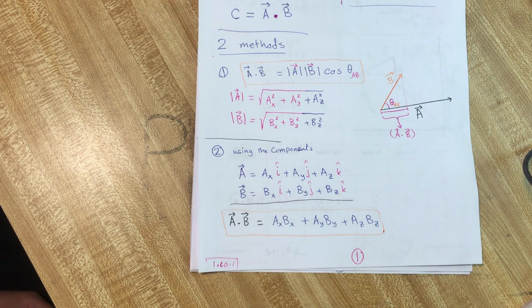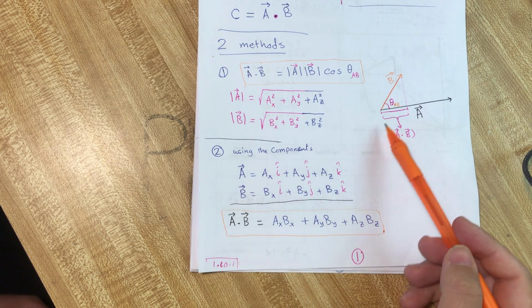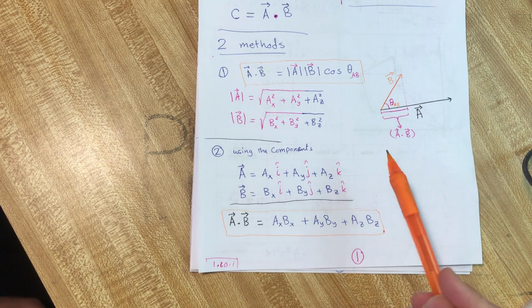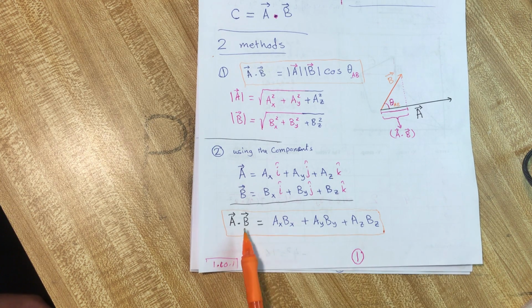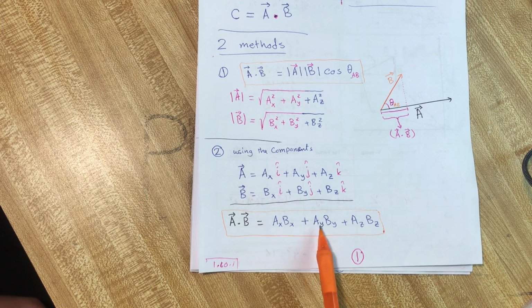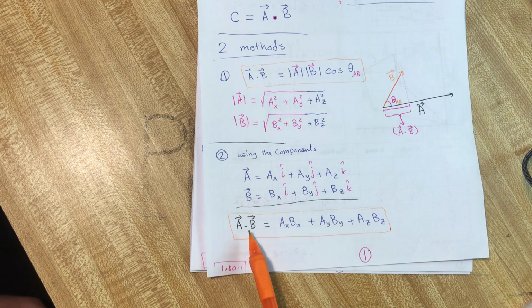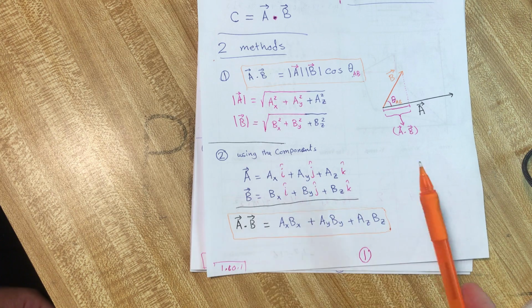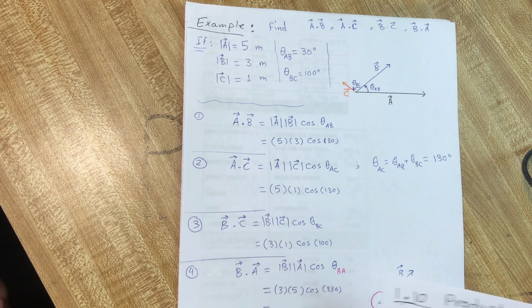The second method: if we have the components of each vector in i hat, j hat, and also k hat, and we don't have the length of each of them or the theta between them, the scalar product is the direct product between each component: ax bx plus ay by plus az bz. This is the scalar product, the second method. We can use any one of them, depending on the question. Let us look now at the examples.